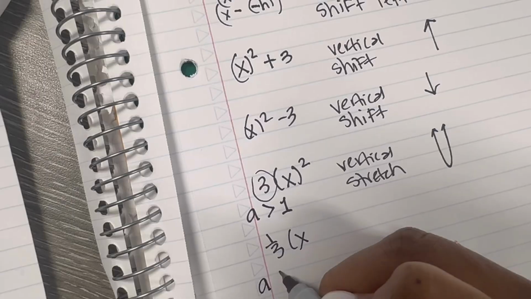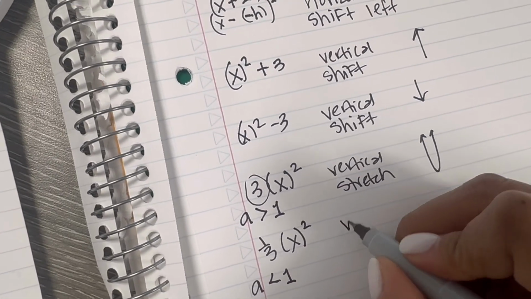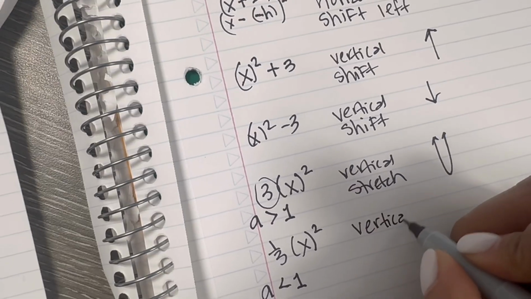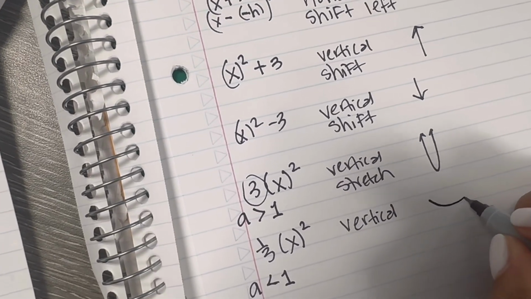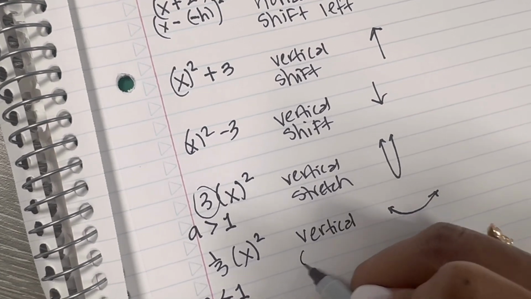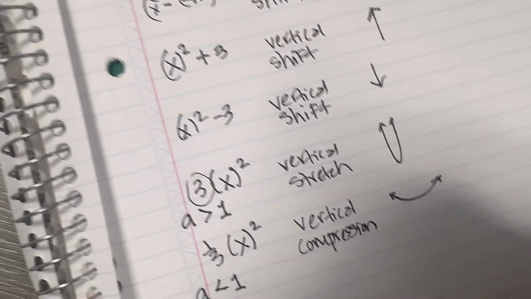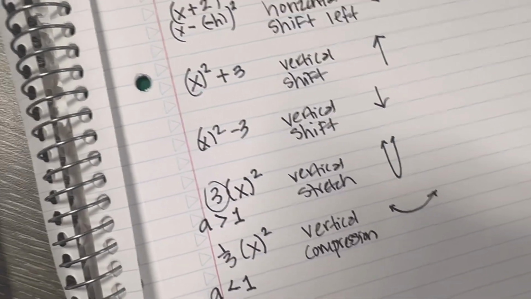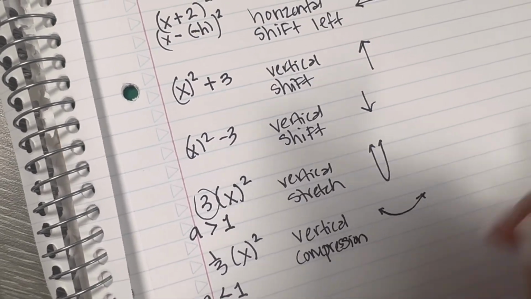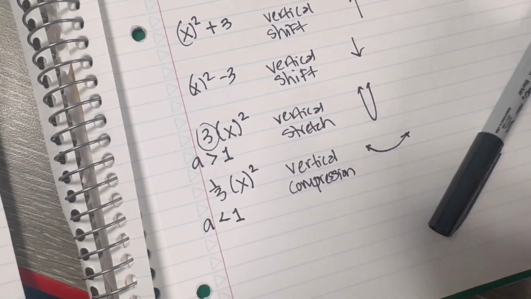If you see 1/3, your A value is less than the number 1. 1/3 is less than 1, so it's going more down, more compressed. Vertical compression. Remember, vertical's up and down, so you're stretching up and down. Vertically, you're going out, so compression.